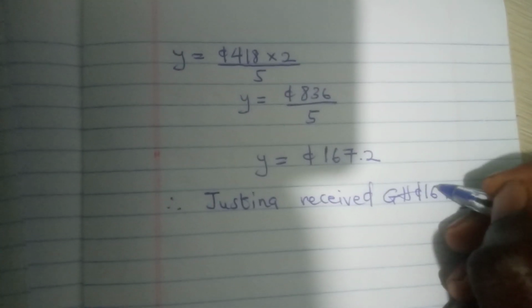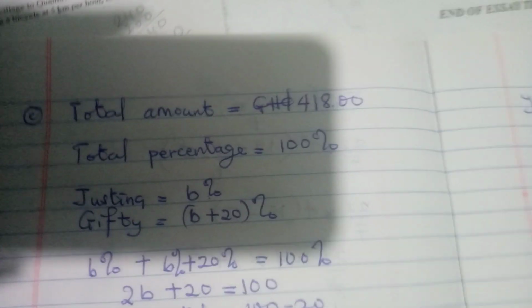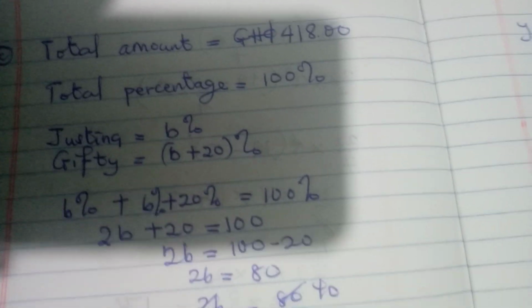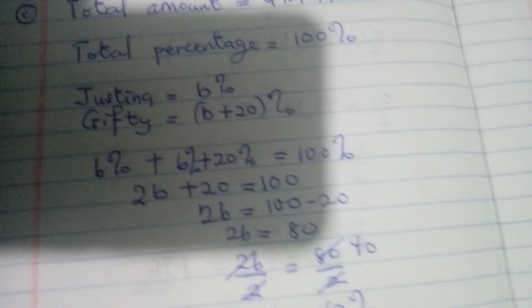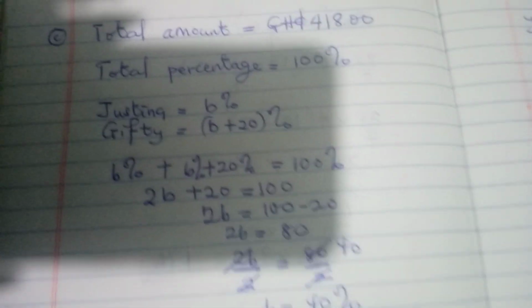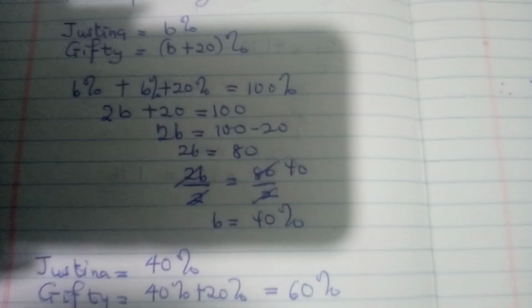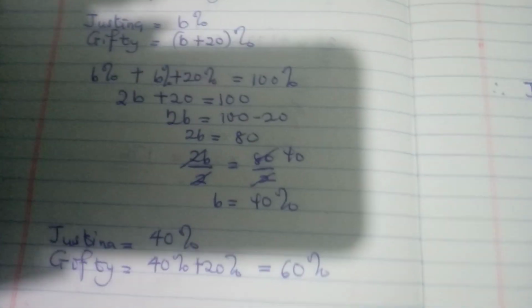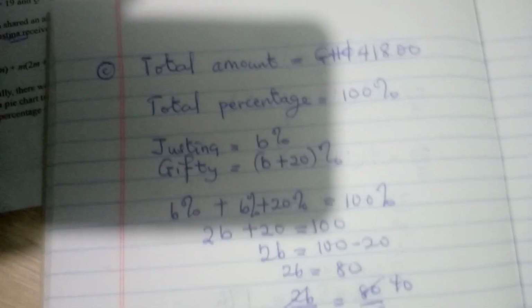So this is the amount Justina received. This type of question is very simple, but we have to always know that since percentage has been mentioned, then to be safe, let's use the total percentage, and that will help us very well. And so this is how question 3C was to be calculated. You can also use a different method though, but this method looks very simple.